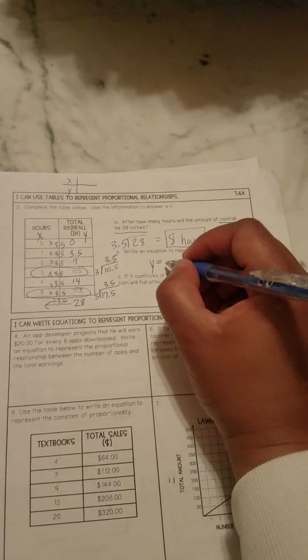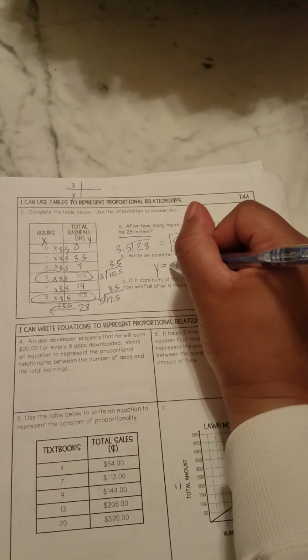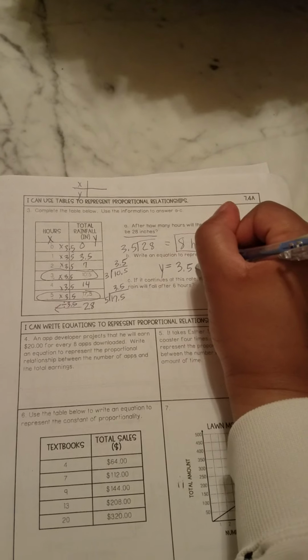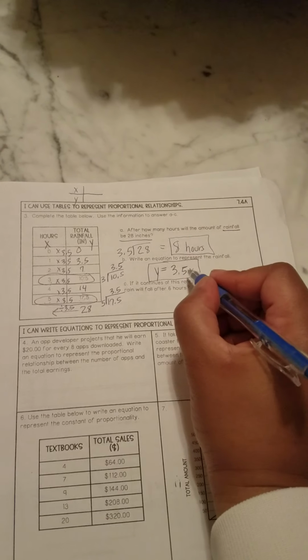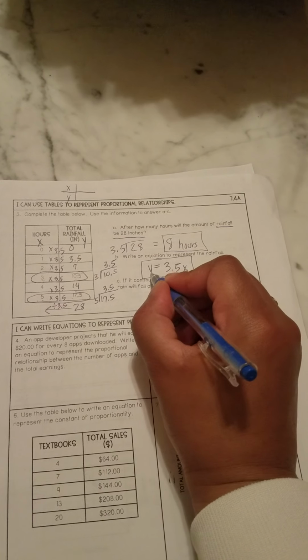And then you'll put your constant of proportionality, which is the number you constantly use, which is 3.5. And then you'll end it off with X, and that'll be it. Okay, and what that means is you keep on multiplying your X by 3.5 to get to your Y. So that's what that means.